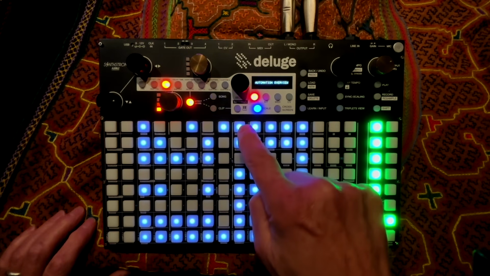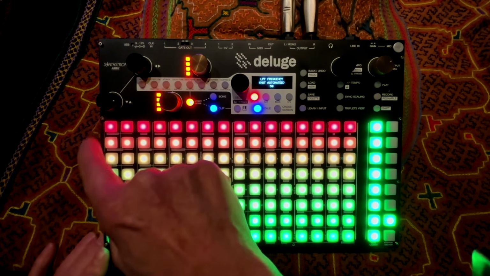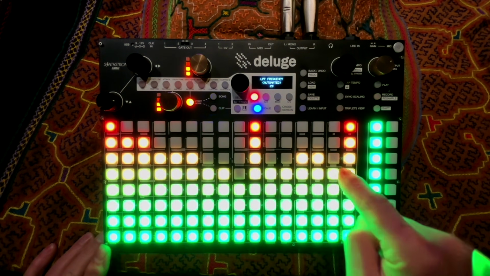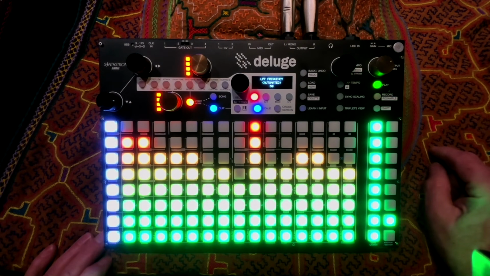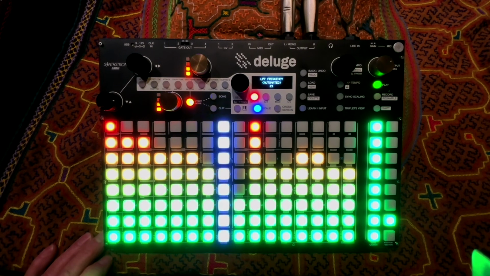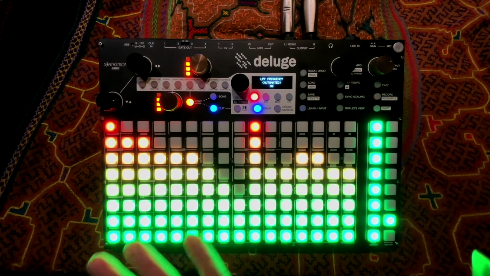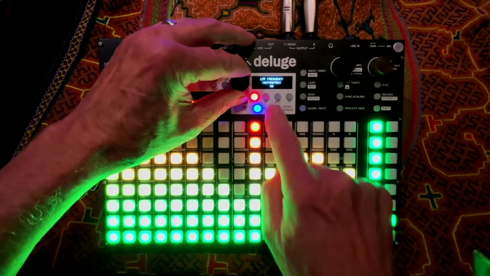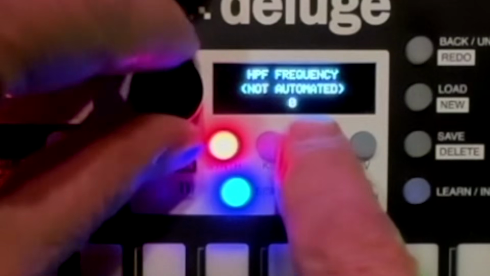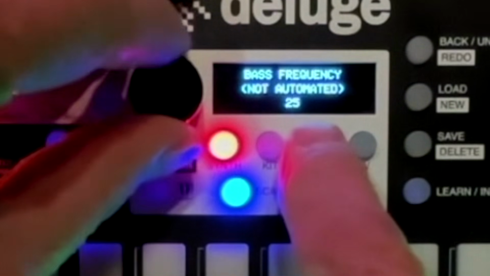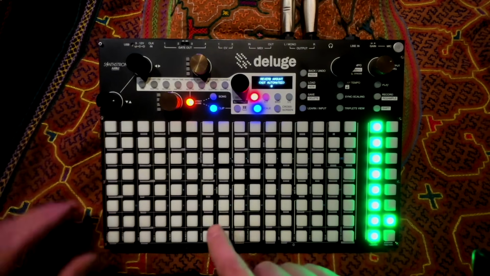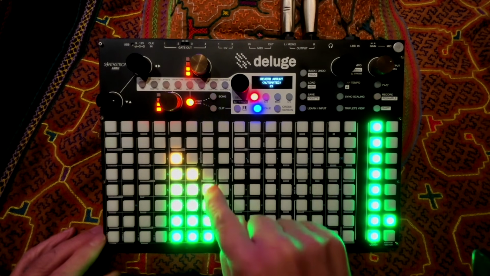So, first of all, I'm going to try the filter. I'm going to bring that filter down. So you can see the automation. You can watch it happen. As I go through here, it shows you everything else that can be modified and automated. So for instance, reverb amount. Let's put some reverb right there.